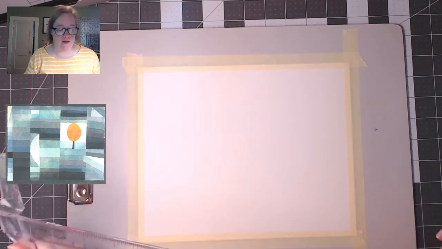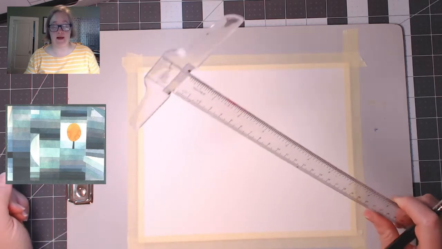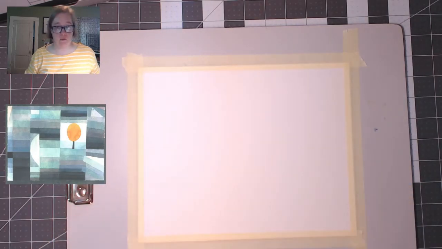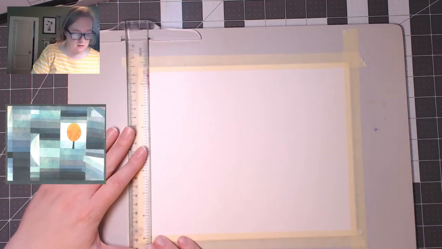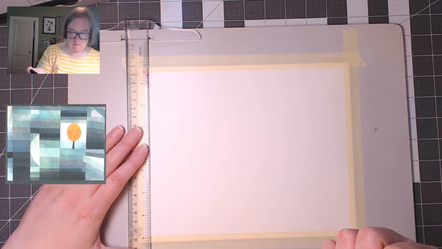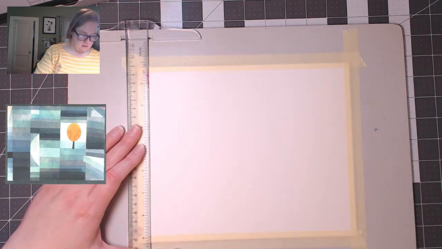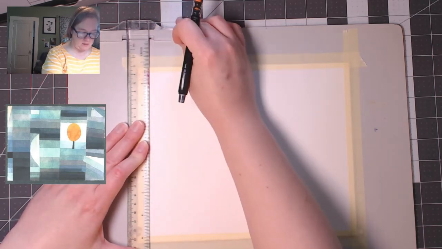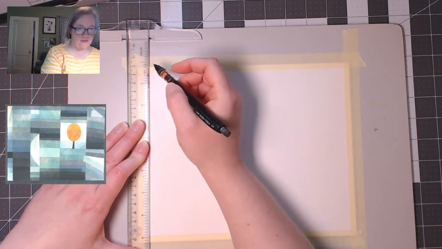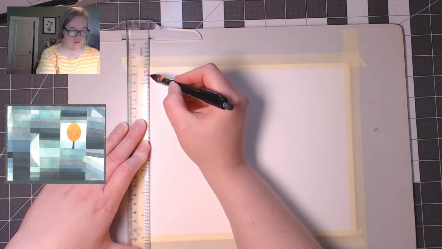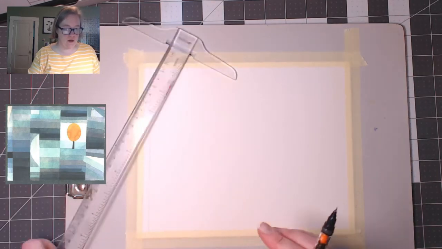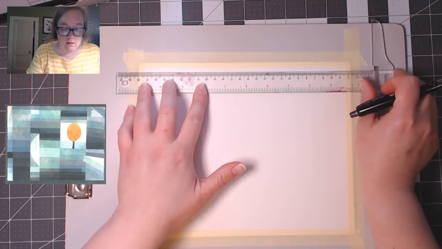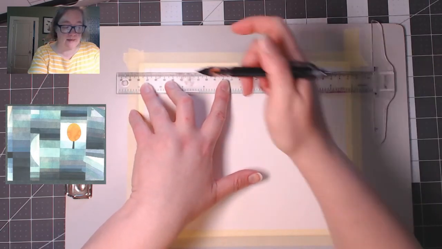Okay, the first thing we're going to do is the black frame around the outside, black or dark gray. All I'm going to do is go with my ruler just a little bit over. And I'm going to keep my lines pretty light, because I want the paints to show up more than the pencil, but I'm not being that careful on this one. There's one. Just do your best on these.